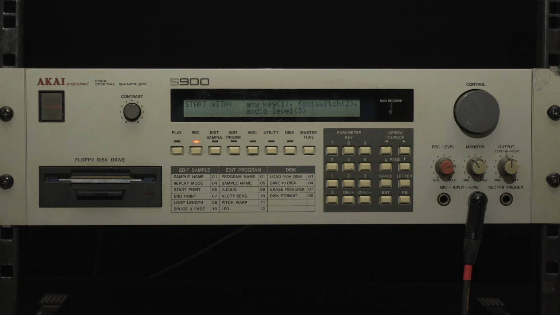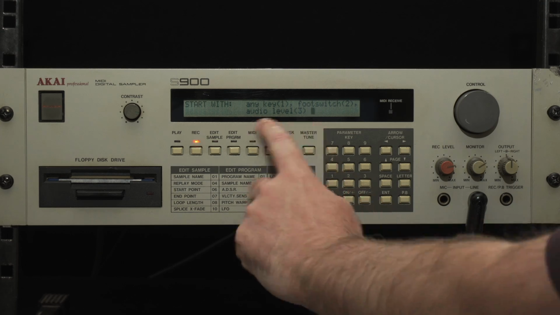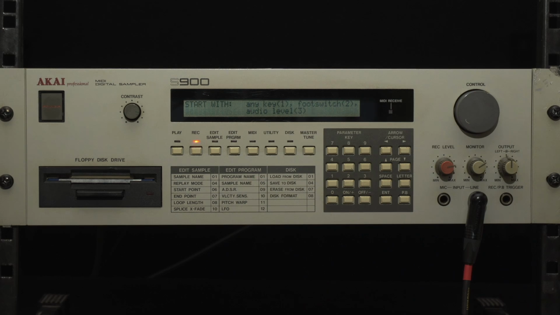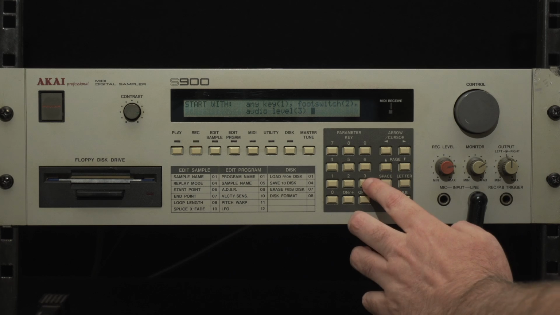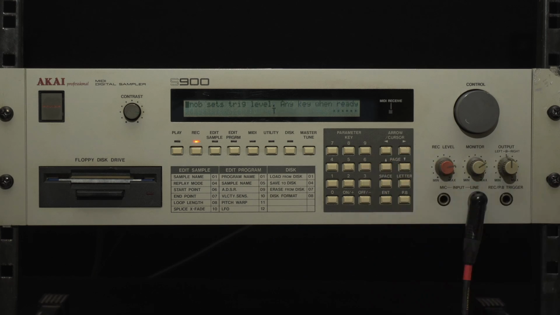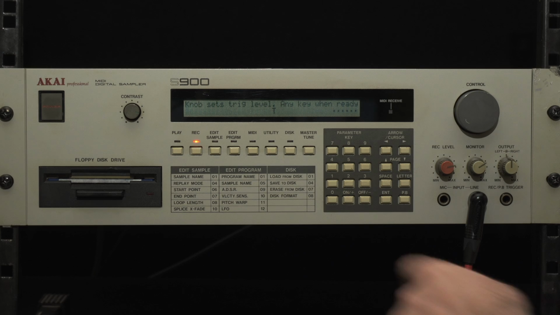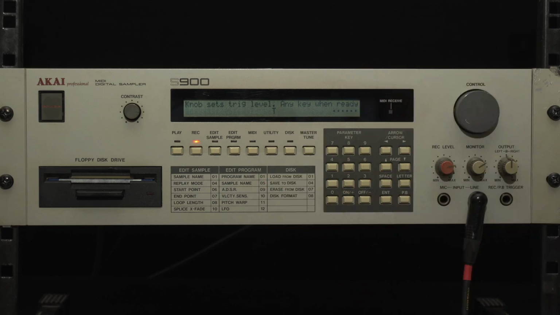Use a foot switch to manually drop the S900 into record. And last of all we have option 3, which is the audio level threshold option, which is what I use most of the time. So if we hit option 3 and prepare to record some audio, we can see the letter T sitting in the middle of the display here. And this is for trigger level or threshold.